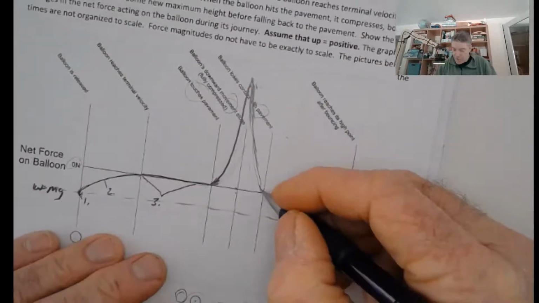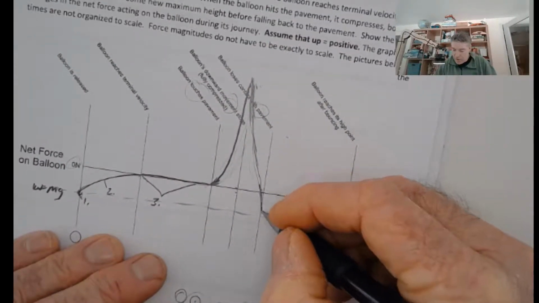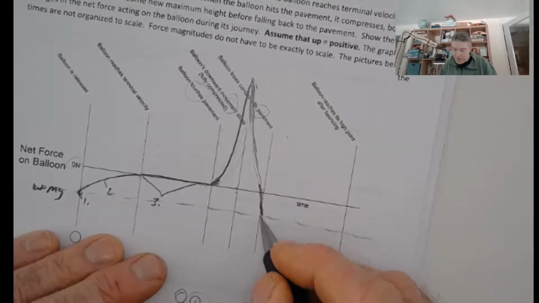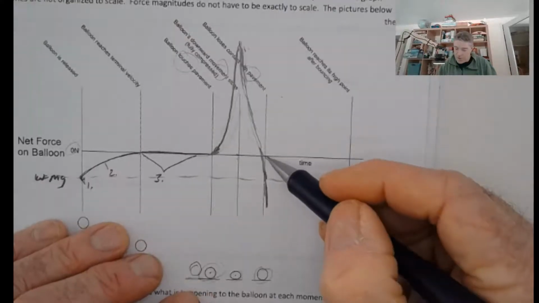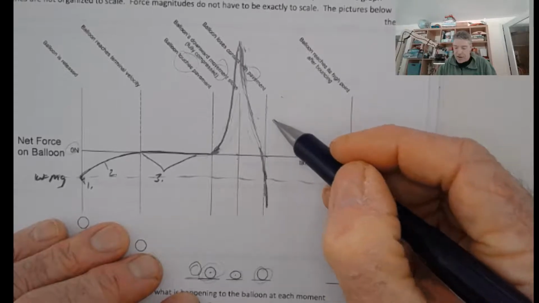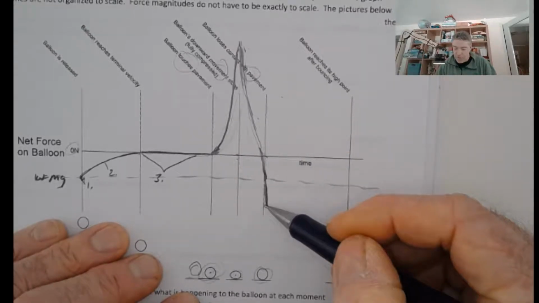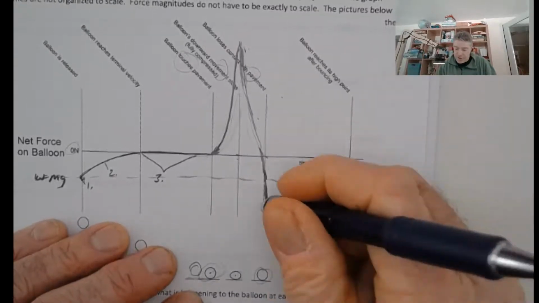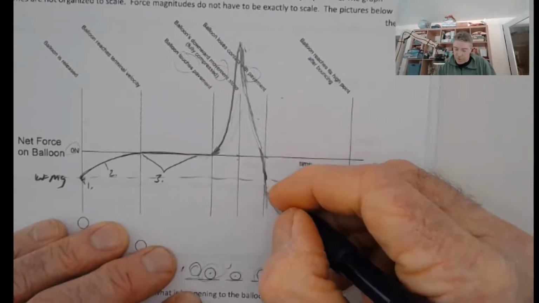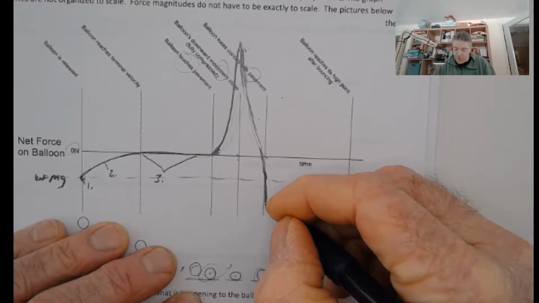So sometime right after the ball loses contact with the ground, if this is the boundary between touching and not touching, right after it lets go, it's going as fast as it can go, going upward just about as fast as it had been going downward.